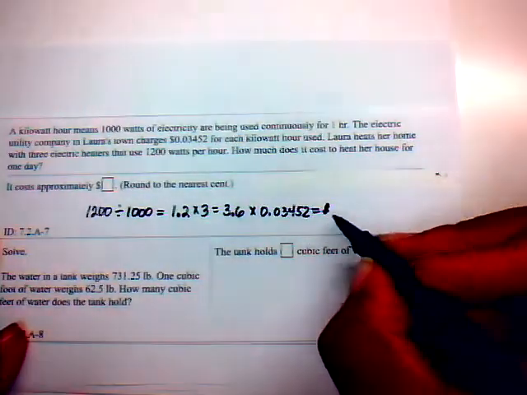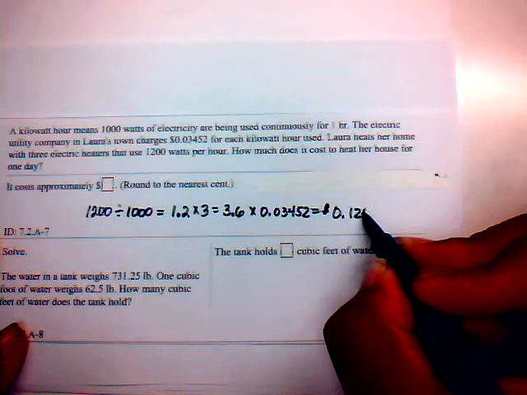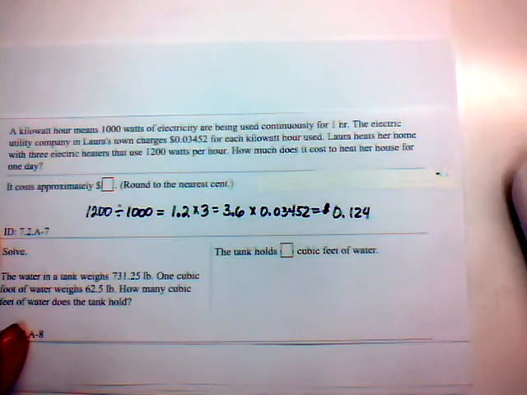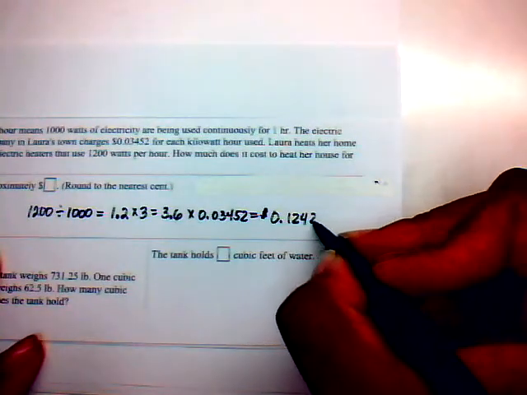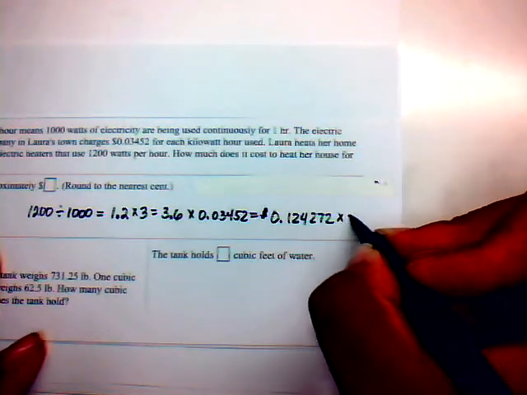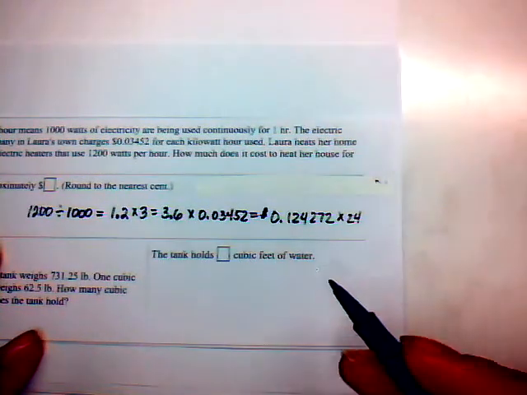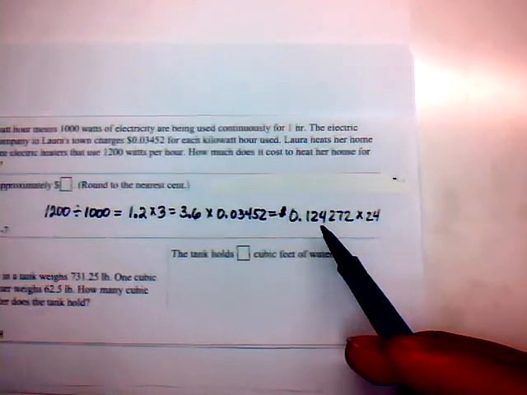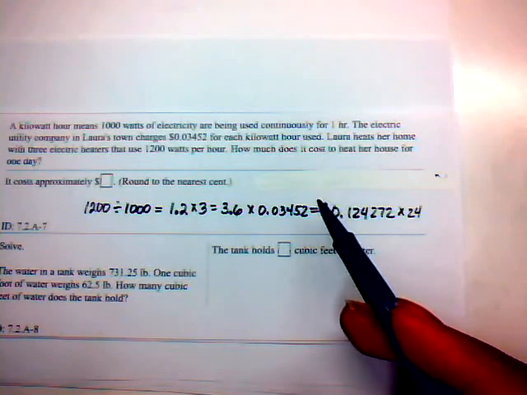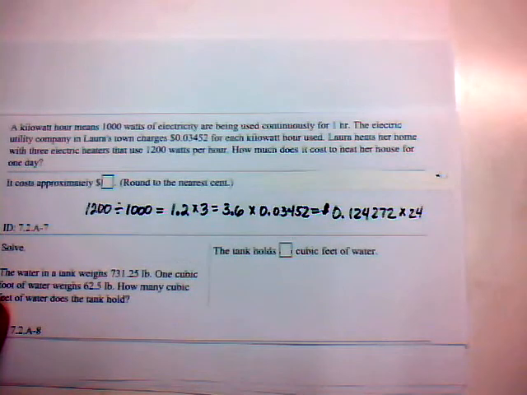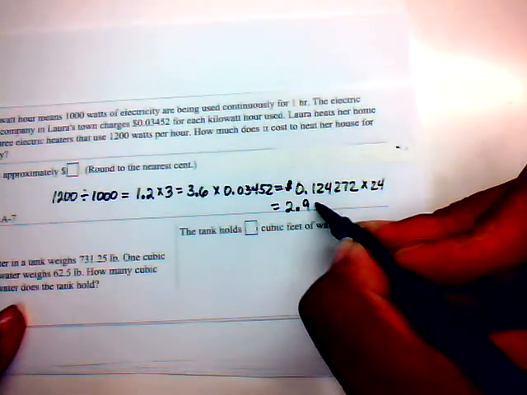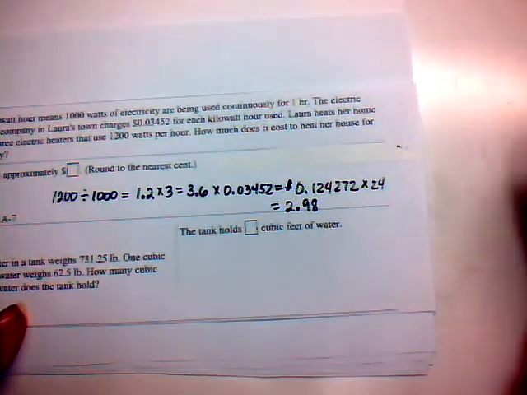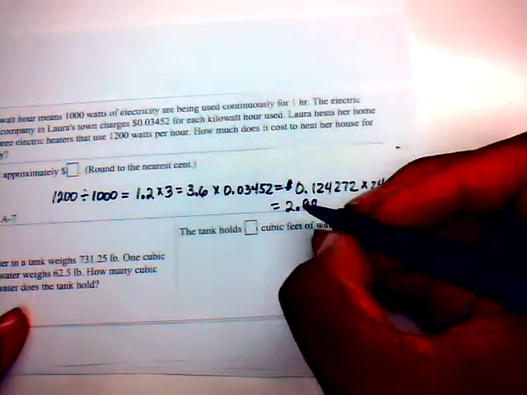And then that's going to give us 0.124272. And I need to multiply that by 24 hours, because keep in mind, for a day, there are 24 hours in a day. If we multiply that by 24, you're going to get 2.982528.